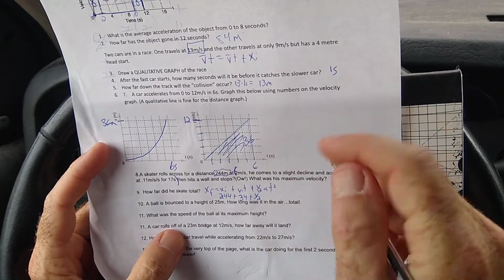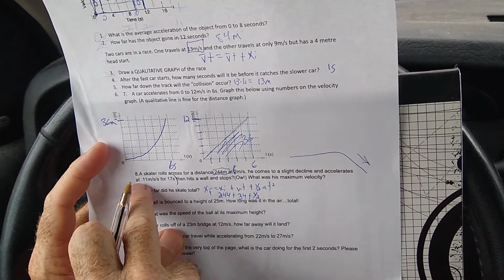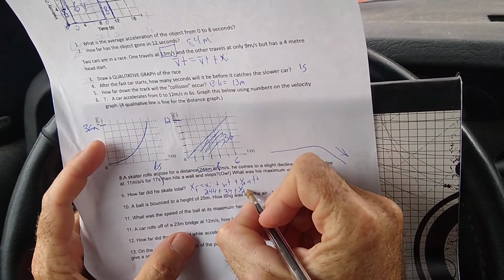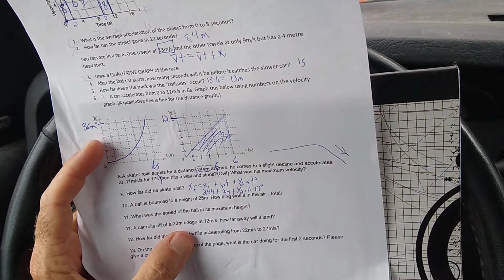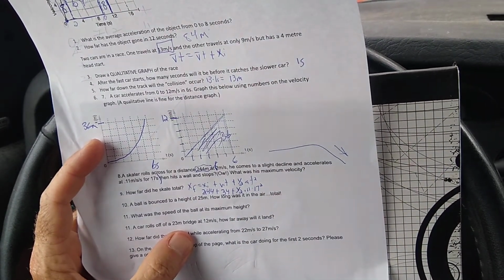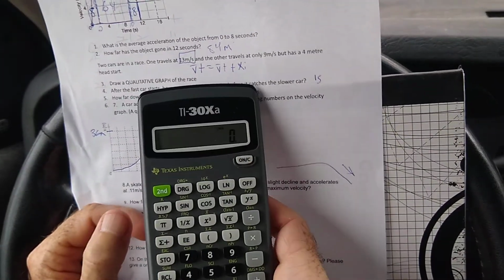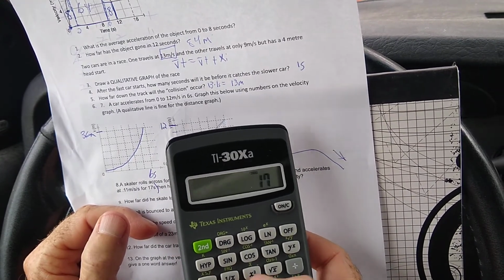He comes to a decline, so he's going downhill, so he's speeding up. He accelerates at 0.11 for 17. So 1/2 of 0.11 times 17 squared. I can't do that in my head. So I'm going to say 0.11 times 0.5 times 17 squared.